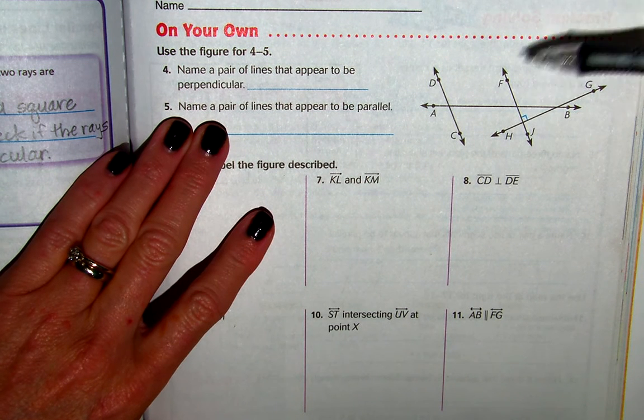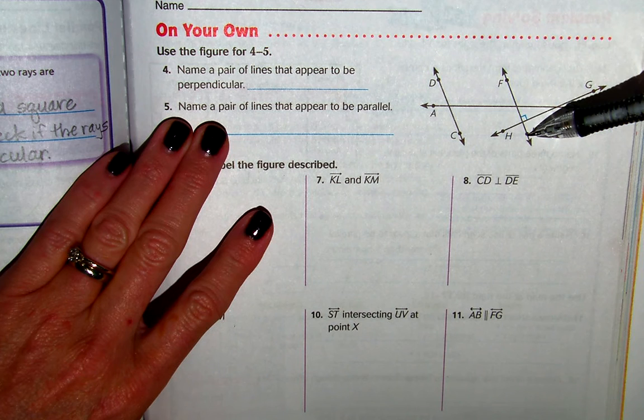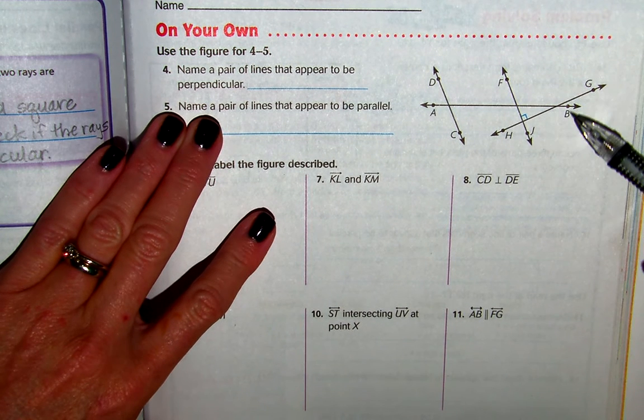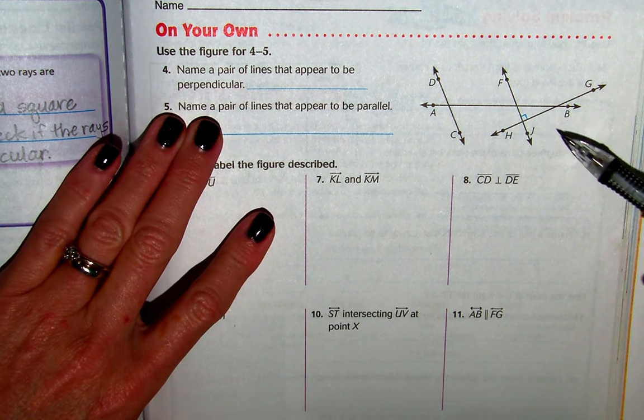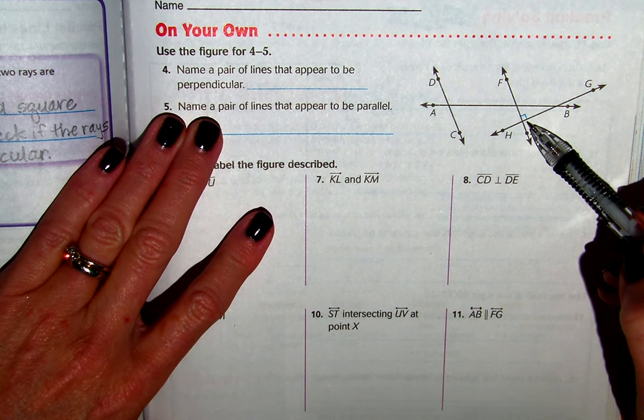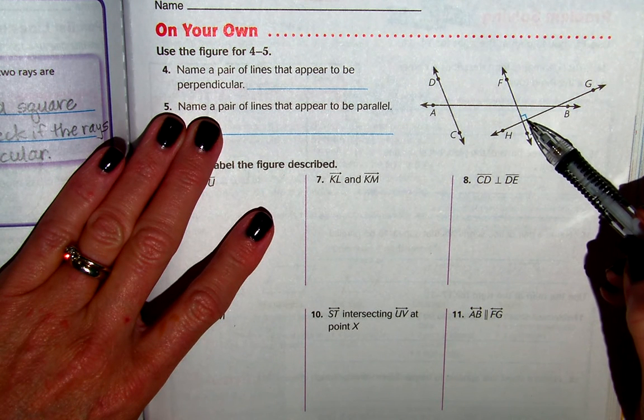And I'm going to say FJ and HG appear to be perpendicular, and one of the main reasons that I would choose that one is this right here clues me in and lets me know that this is truly a right angle.